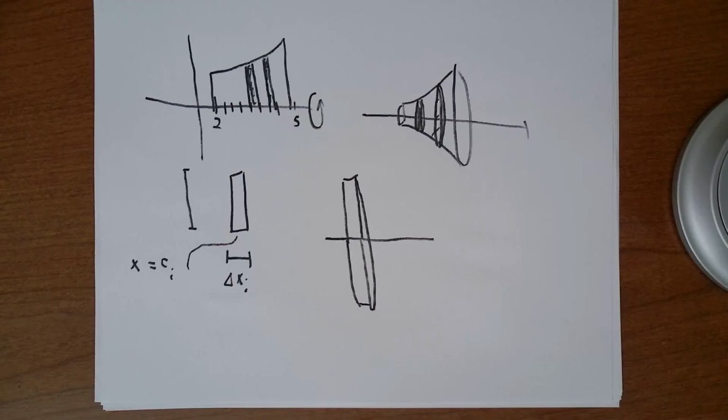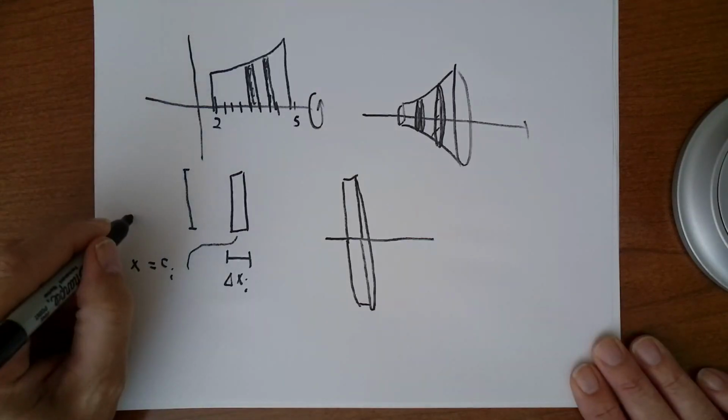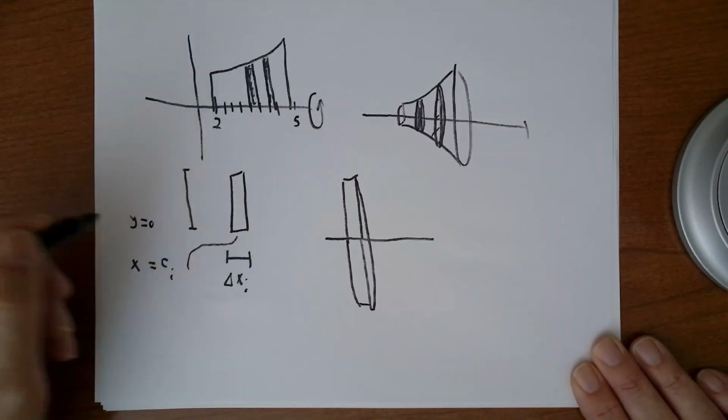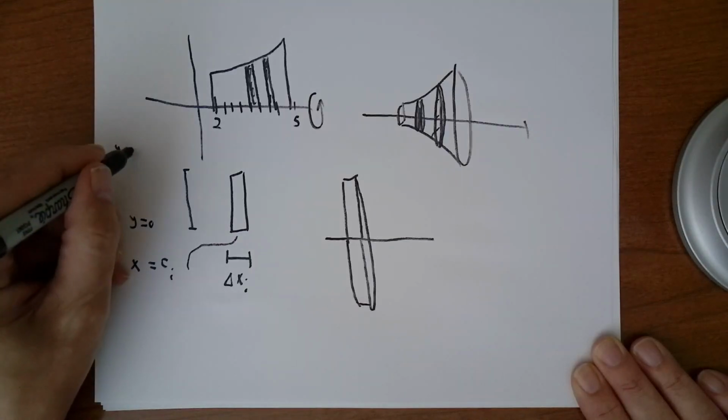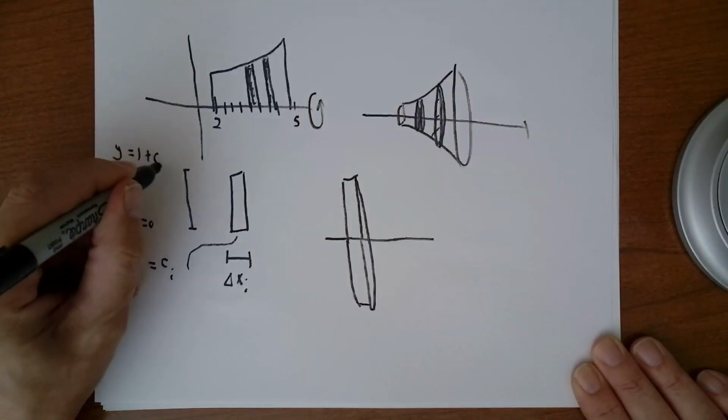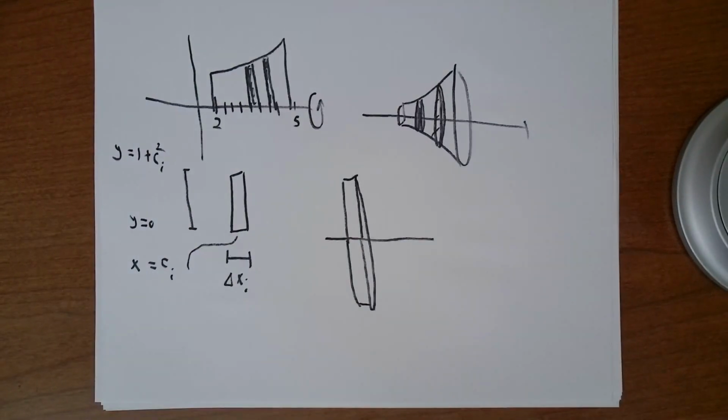If x is c sub i, my vertical extent goes all the way from y equals 0 to y equal 1 plus c sub i squared. The vertical height is the upper y number minus the lower y number. In this case, the lower y number is 0, so the vertical height of that strip is 1 plus c sub i squared.